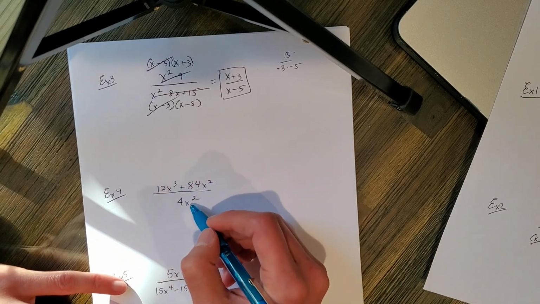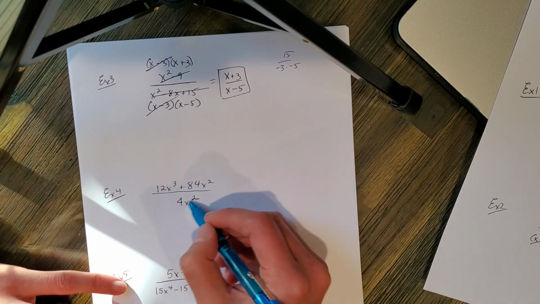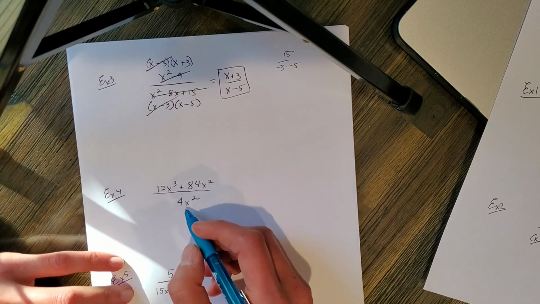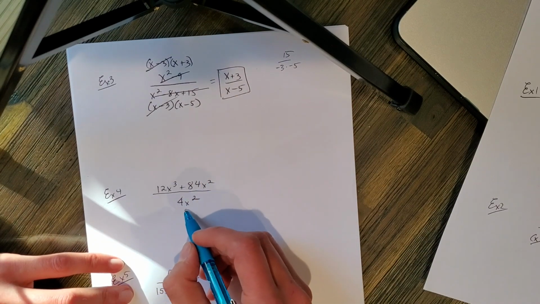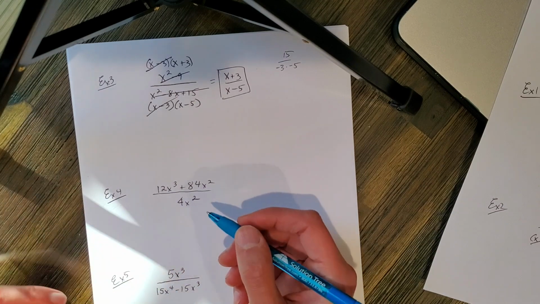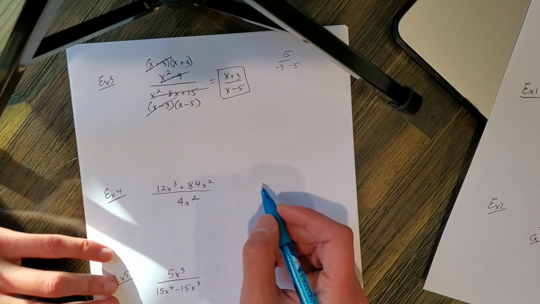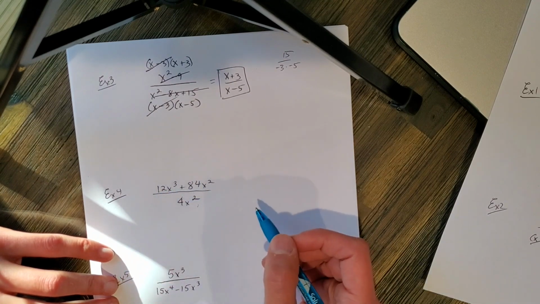Here we have a binomial and a monomial. Okay, so this means we cannot factor this out further. It's already factored out basically. I guess you could say 4 is 2 times 2 and x squared is x times x, but that's not really necessary. We could just leave it as a monomial. Now let's look at the numerator here. We have a 12 and an 84.